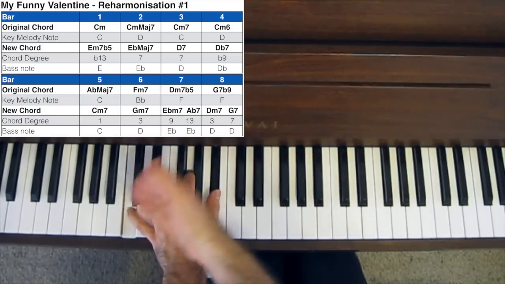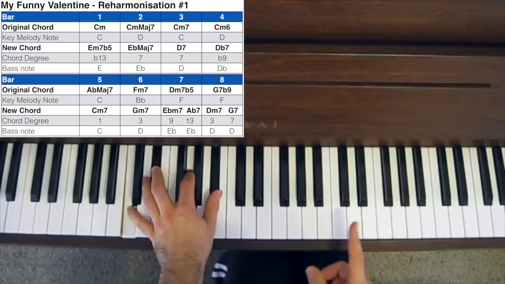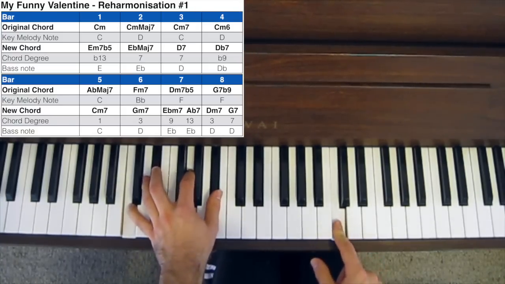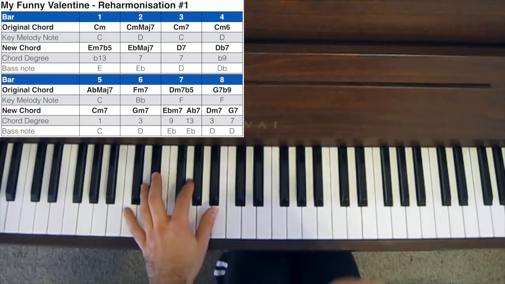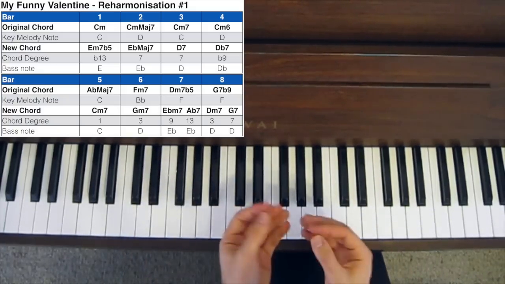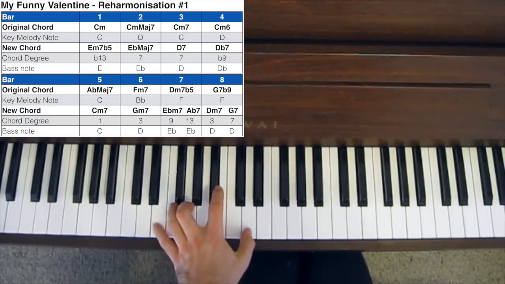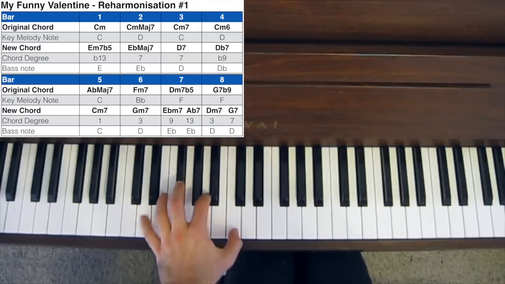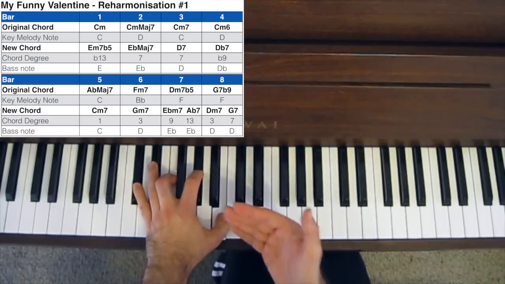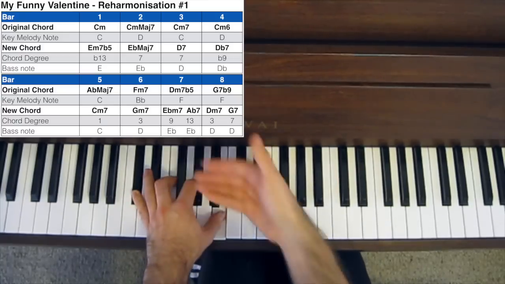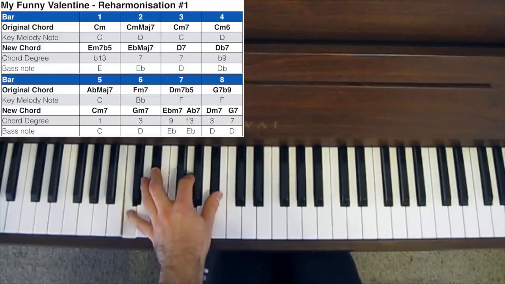Now the next one's a bit different. I went down to the C minor 7, and the key melody note is C, which is the tonic, and it's technically a weak harmony. But in this case it worked quite well, because even though I have a weak harmony, I have a very strong structure. That is, the chords and the bass line were just moving down chromatically, so the next sort of implied chord after the D flat 7 is the C minor 7.